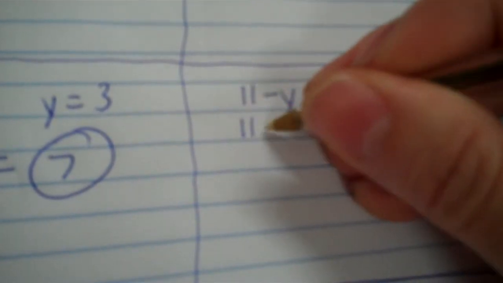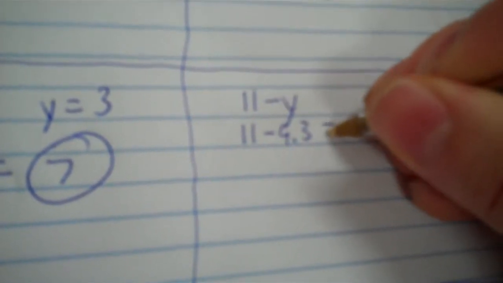11 minus y, y equals 9.3. So put 9.3 where the y is at. You have 11 minus 9.3. So we're obviously going to minus. Minus is the operation. That's 1.7.